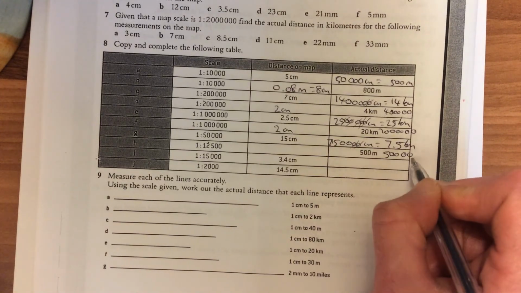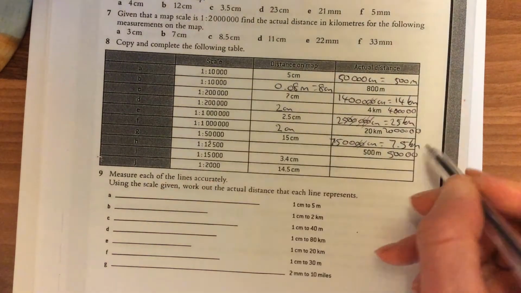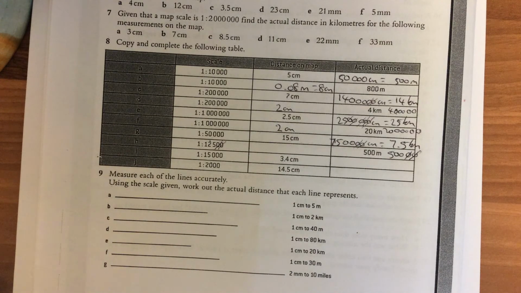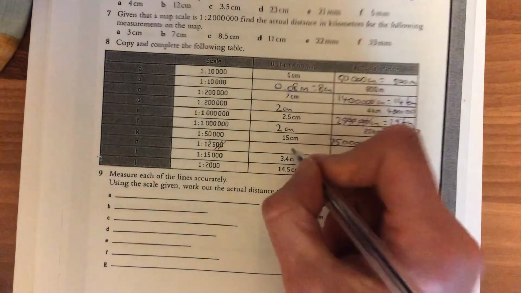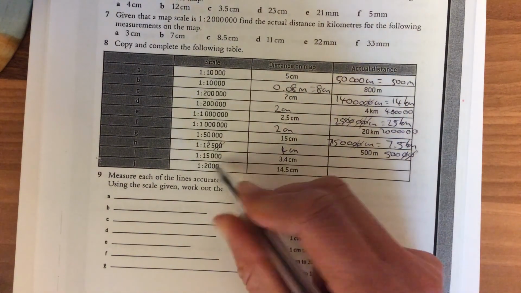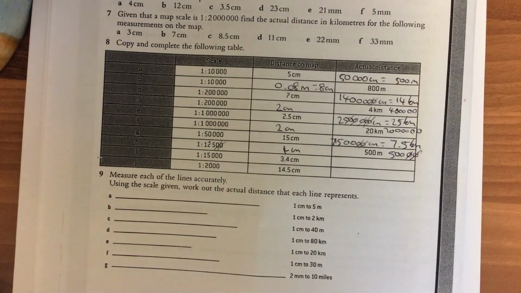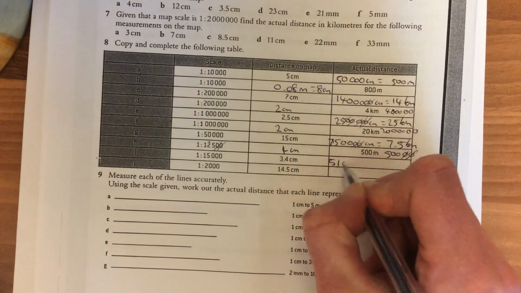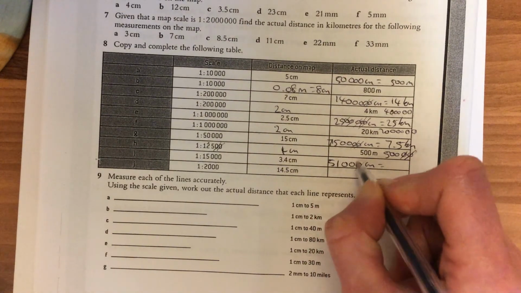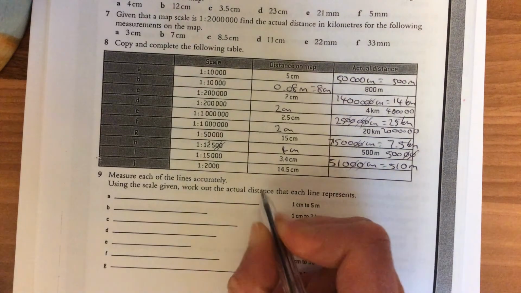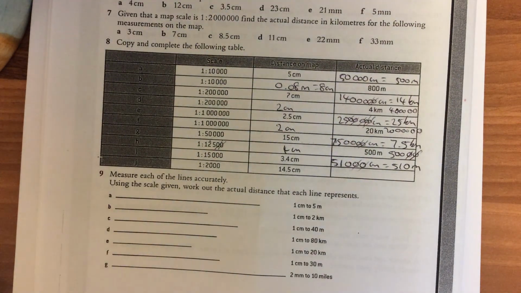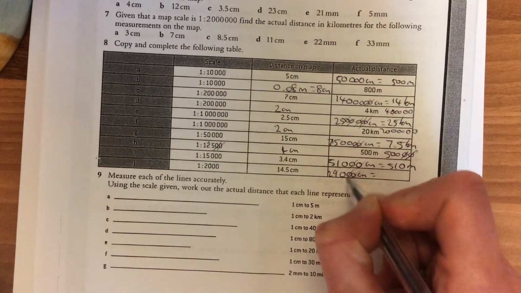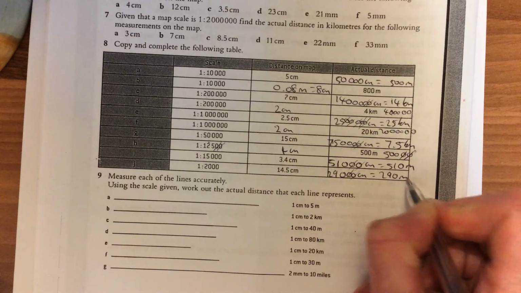500 metres, stick 2 noughts on, put it into centimetres. I've got to divide it by this. So take 2 noughts off. Now I've got 500 divided by 125 to give me an answer of 4 centimetres. So 3.4 times 15,000 gives me an answer of 51,000 centimetres. Putting it into metres, 510 metres. And this one, 14.5 times 2,000 gives me 29,000 centimetres. Put it into metres, just divide by 100, 290 metres.